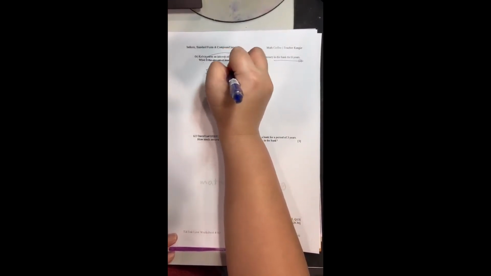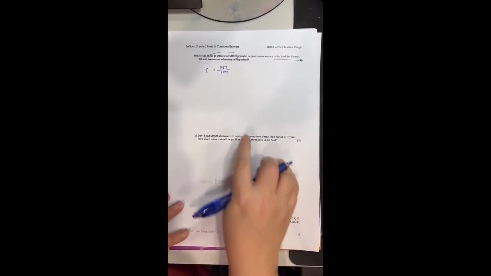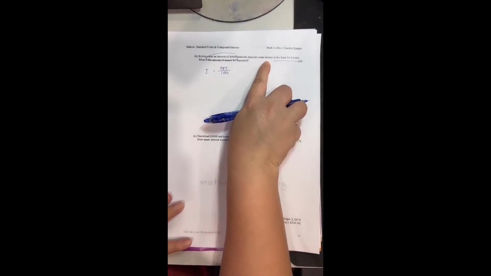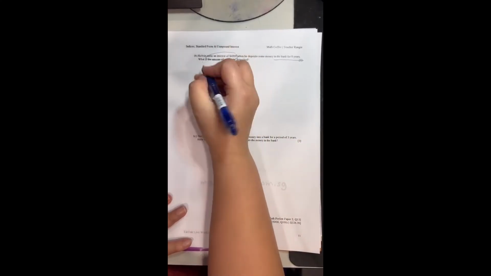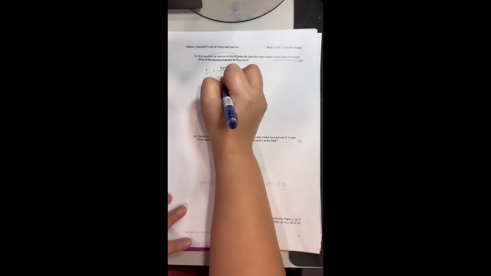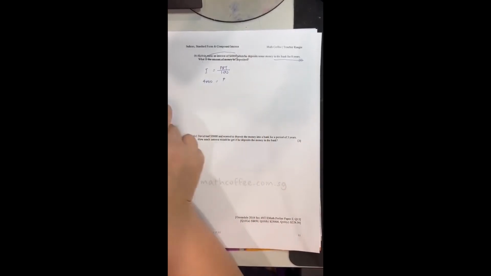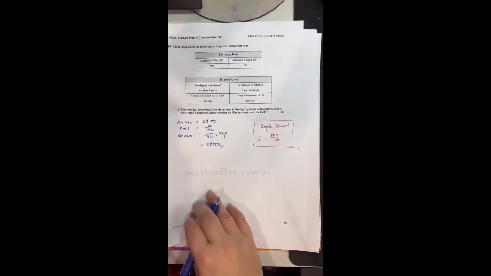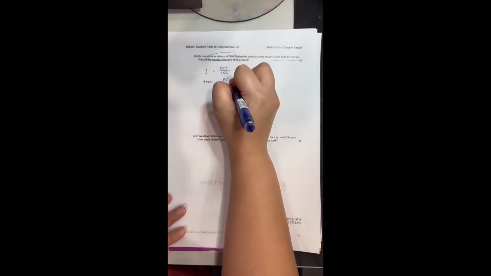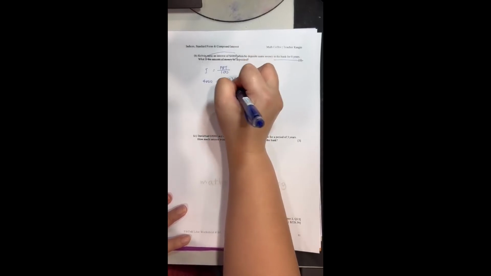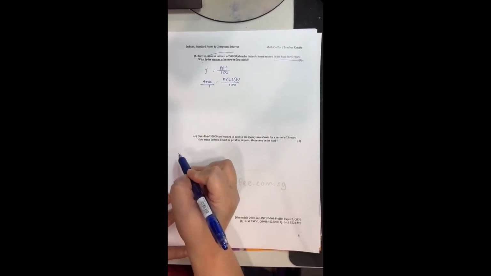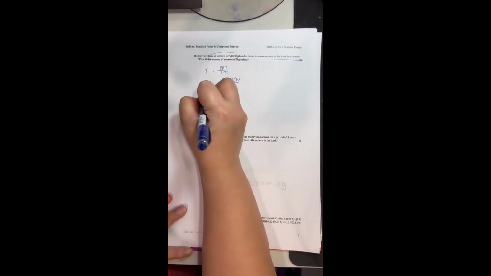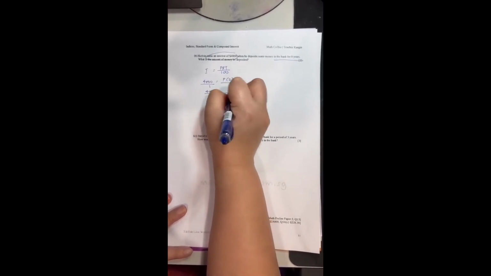I equals to PRT over 100. Now, the principal amount is unknown, okay? The principal amount is unknown. The interest is given, so it's 4,000 equals to P. My R is 2%. Just now we already have it here. So write 2 can already. Don't write the percent. The T is 8 years, then over 100. So fill in the blank and you realize that you have only one unknown, which is P. So 4,000 over 1 equals to 16P over 100.